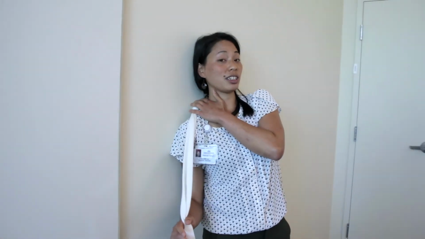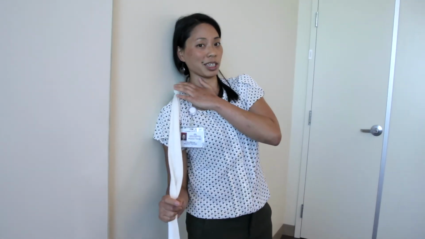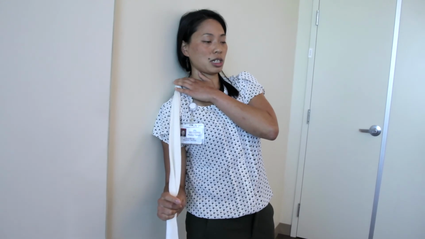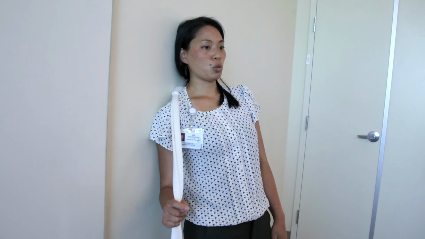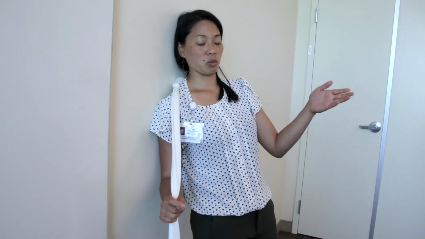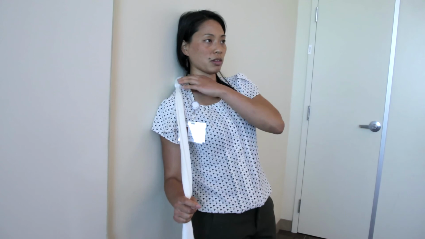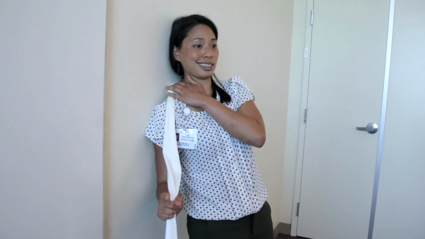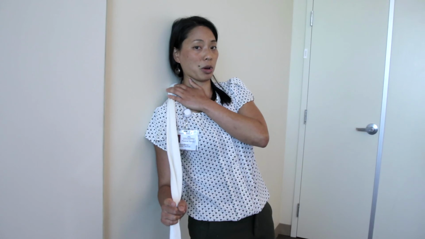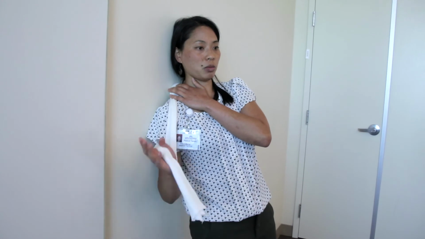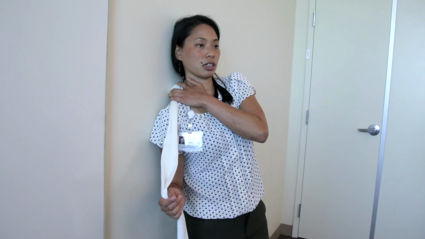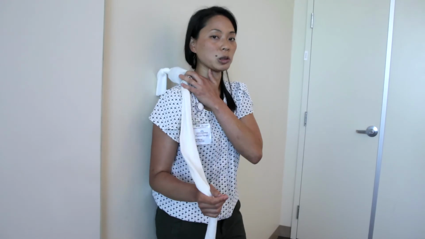And once I find it, it should feel a little bit uncomfortable. Again, that is the spot I'm trying to target, so we want to maintain pressure here. If you want to increase pressure, you can walk your feet further away from the wall in order to increase body weight. We want to maintain pressure for 30 to 90 seconds, holding on that one spot. Once those 30 to 90 seconds are up, you can slowly come off the wall and release.